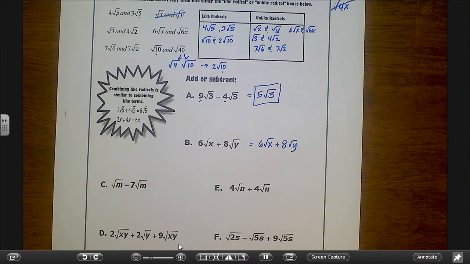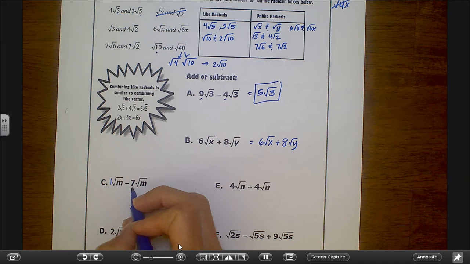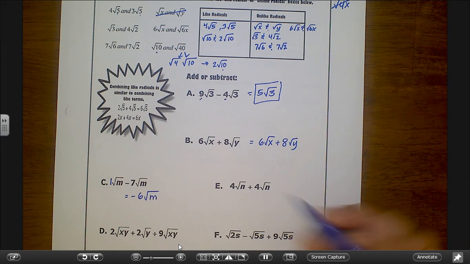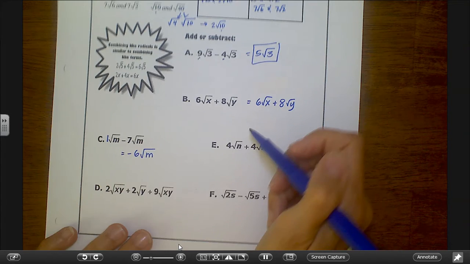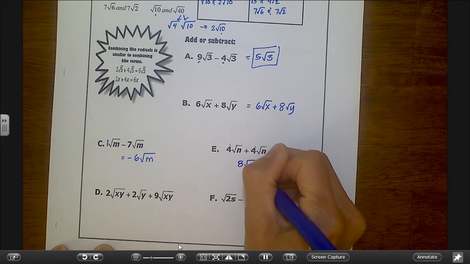All right, rad m minus 7 rad m. So that's a 1 right in front of that. Just like x would have a 1x in front, or a 1 in front of it. So 1 minus 7 gives me negative 6 rad m. And then E here, 4 rad m plus 4 rad n. Rad n's are the same. 4 plus 4 is 8. That's 8 rad n.